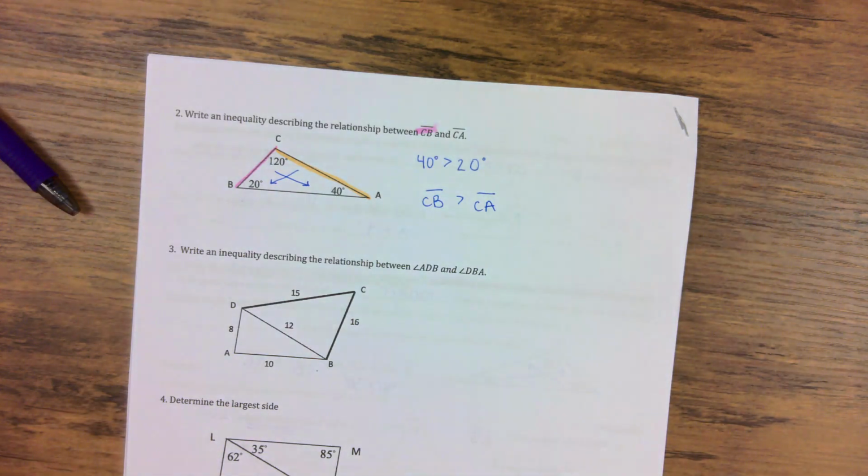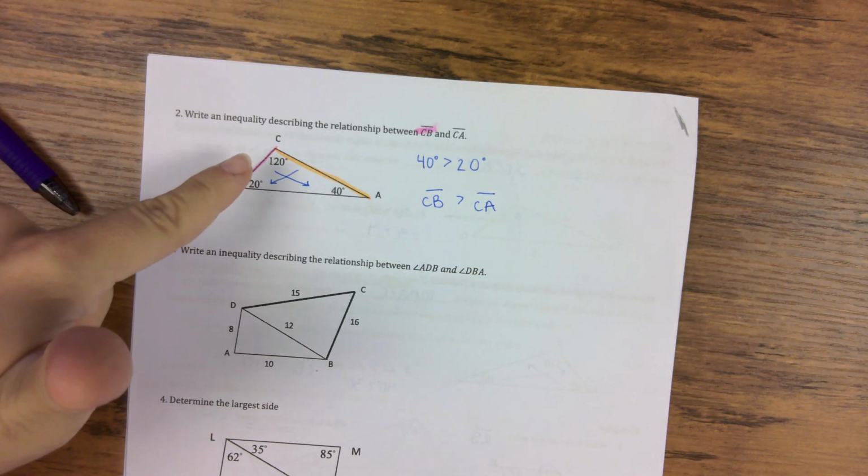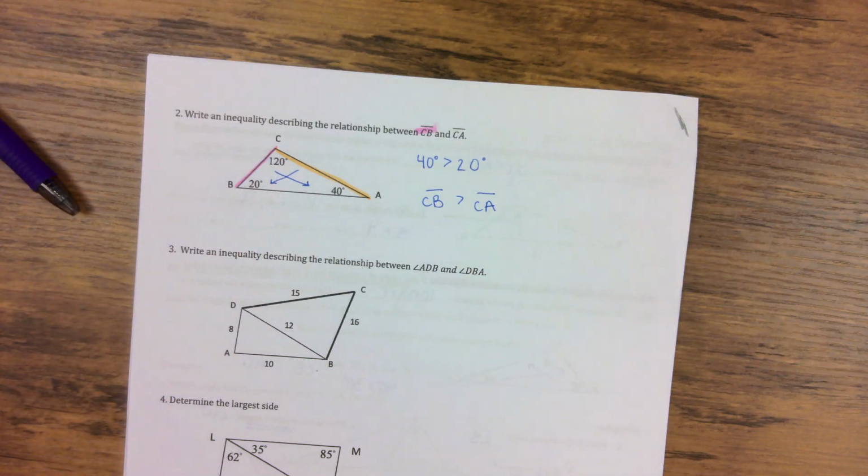Remember, we always say in geometry, don't ever assume angle measures. This is a great example of that: even though the side looks shorter, the picture is not drawn to scale, so we have to actually do the math. We know 40 is greater than 20, therefore CB would have to be greater than CA.